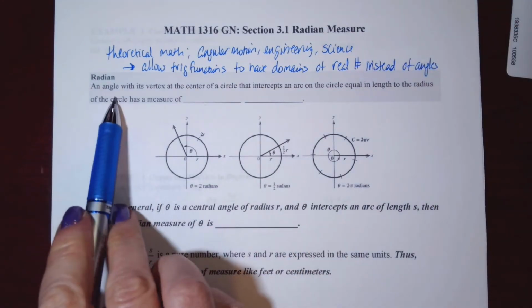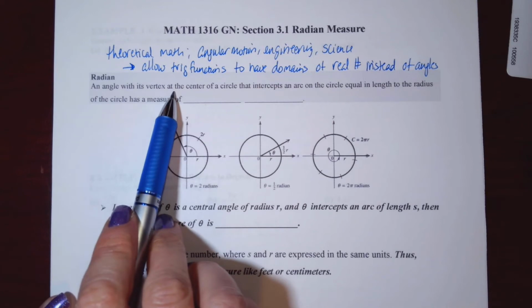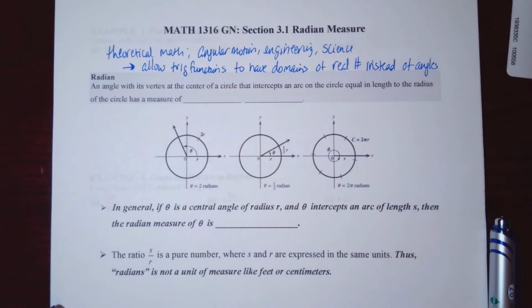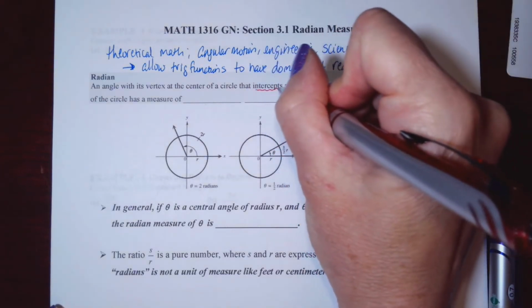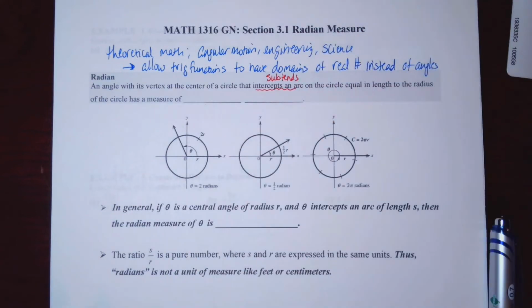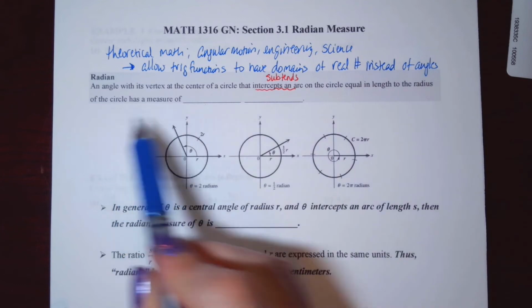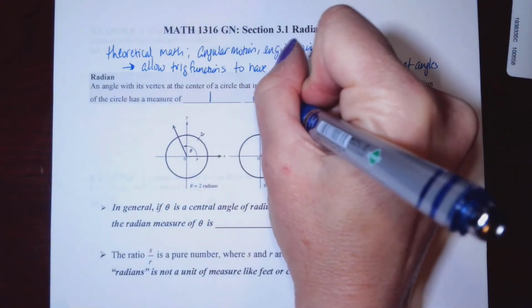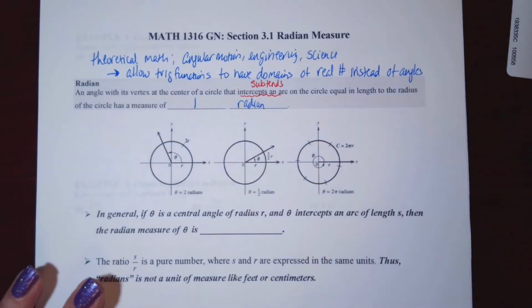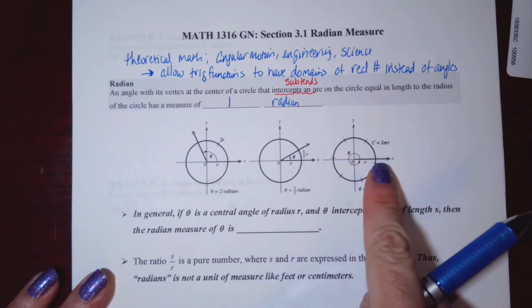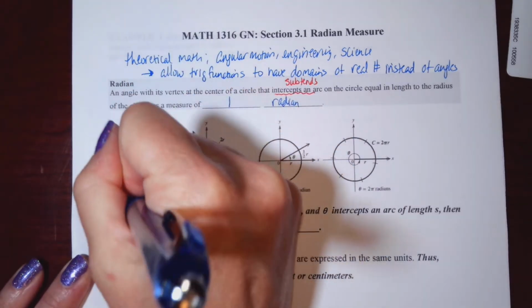By definition, an angle with its vertex at the center of a circle that intercepts an arc, or we can also use the word subtends an arc on the circle equal in length to the radius of the circle, has a measure of 1 radian. So this shows us 2 radians, half a radian, and 2 pi radians. I don't know why it doesn't show us 1 radian.